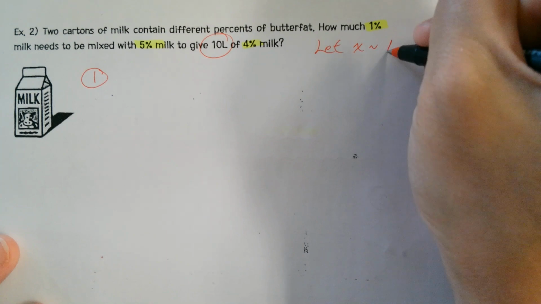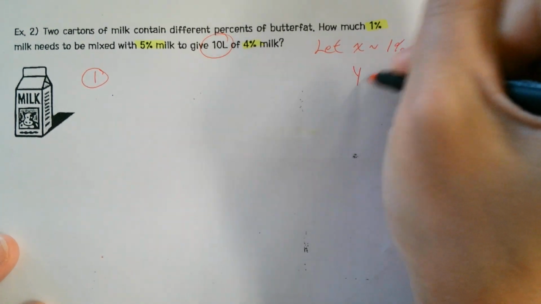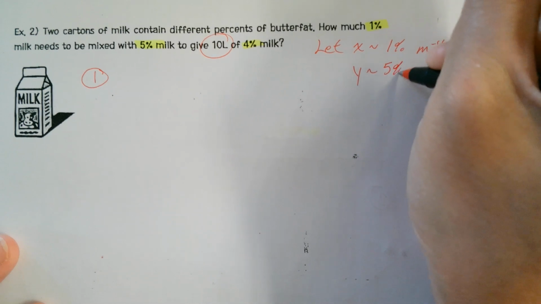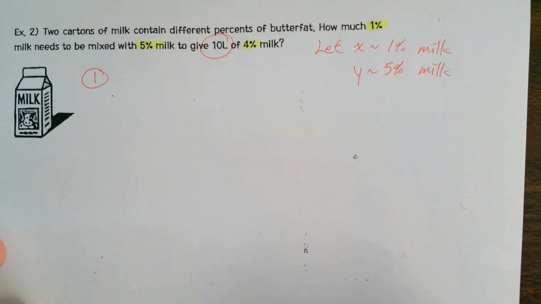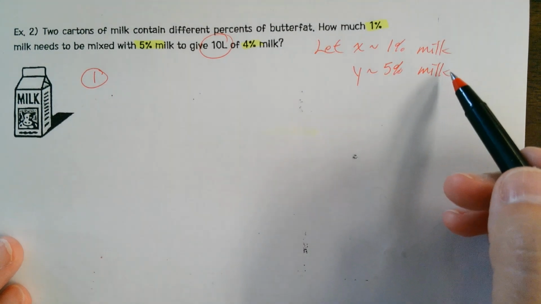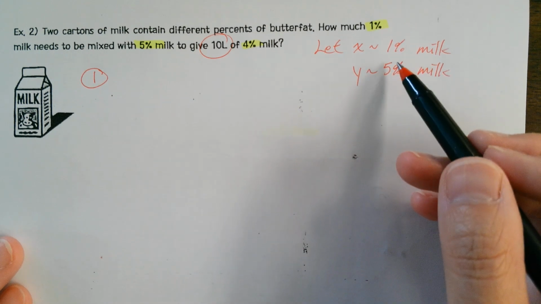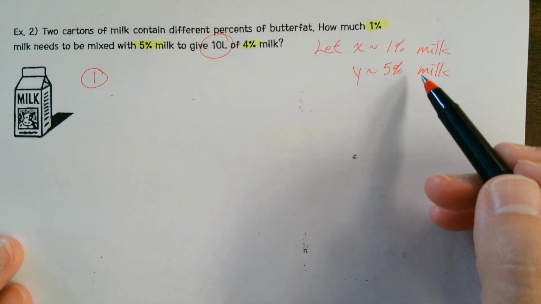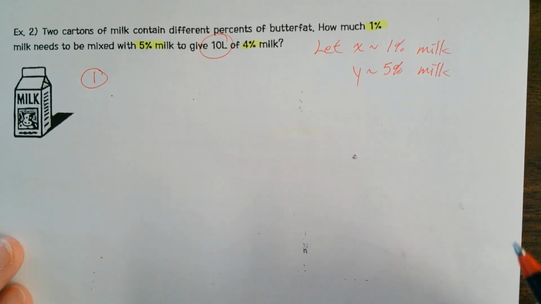Right, so let x be the 1% milk, and let y be the 5% milk. It's not just enough to just say milk because you have two different types. So you have to make it nice and clear.